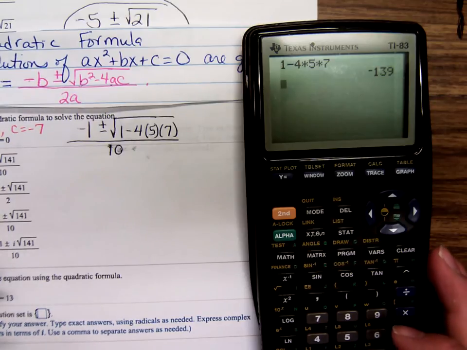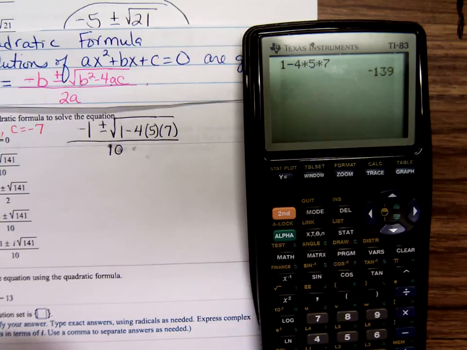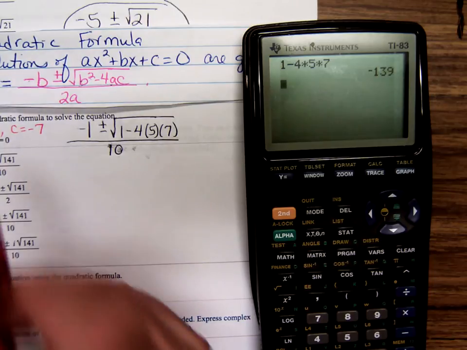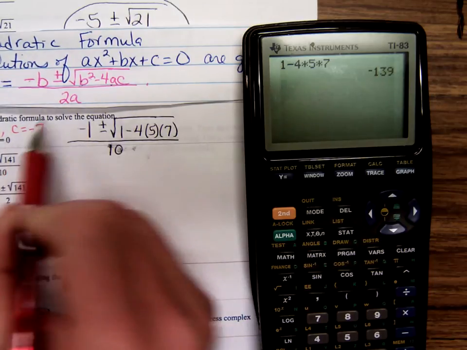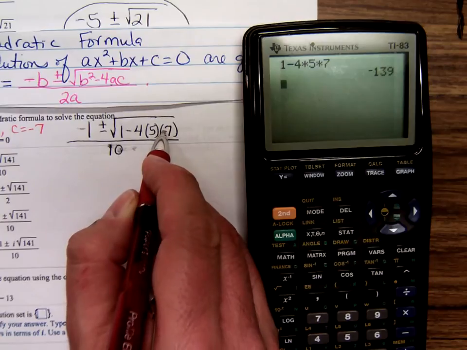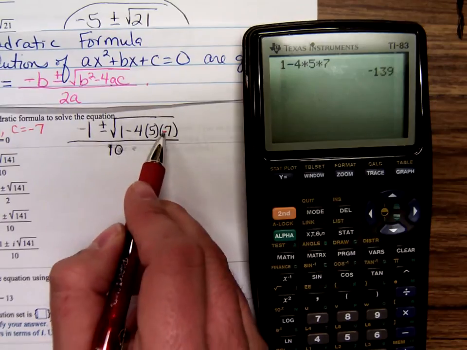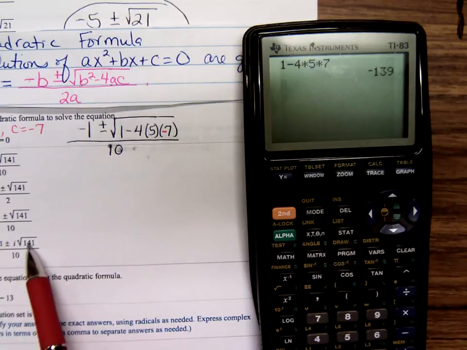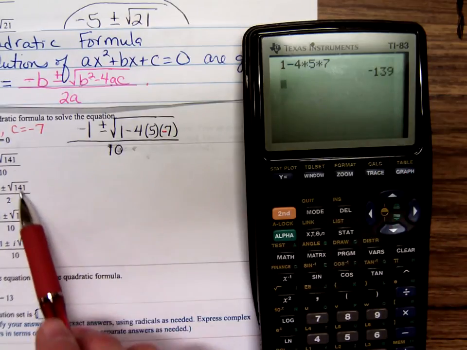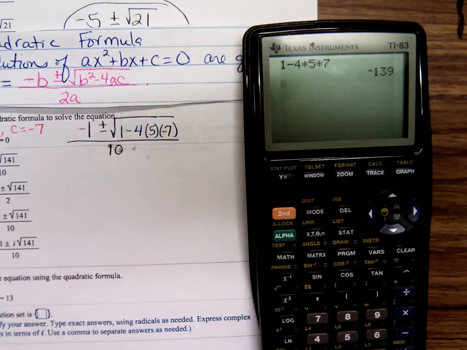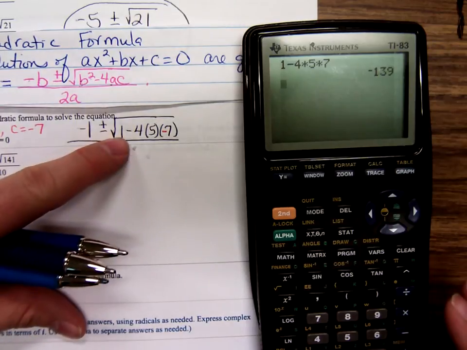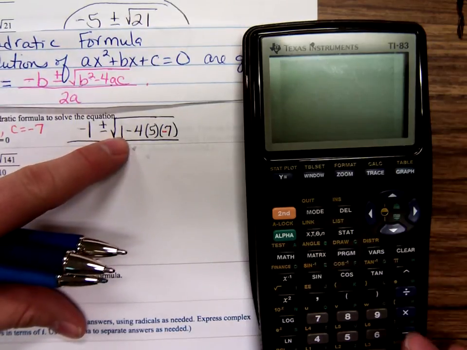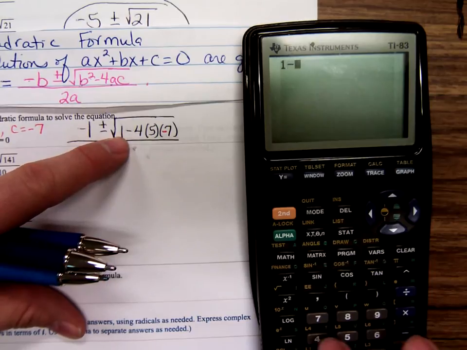Oh wait, C, look at that, I messed up. C is a -7. Did y'all see that? How did I know I'd messed up? Well, I was getting a 139 and I was sort of suspecting I should have a 141. Let me punch that in again correctly. It's 1 minus 4 times 5 times negative.